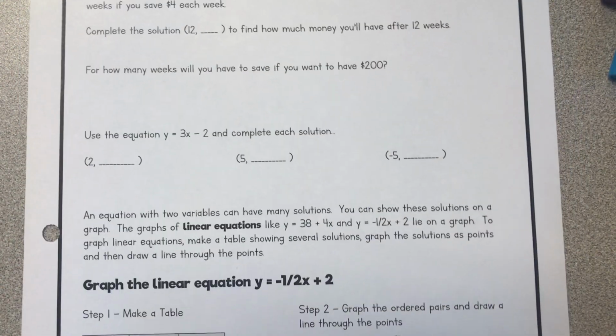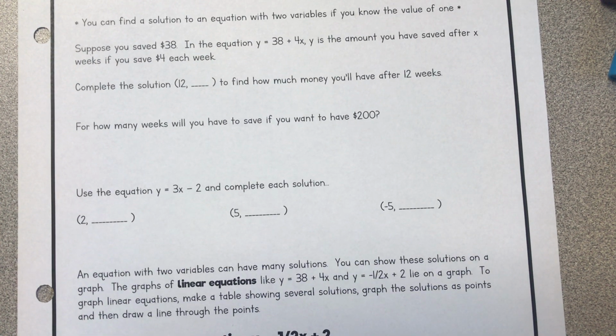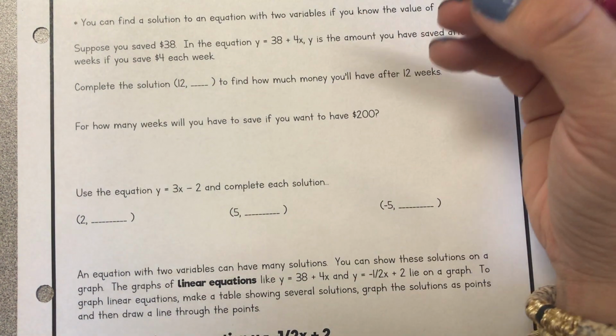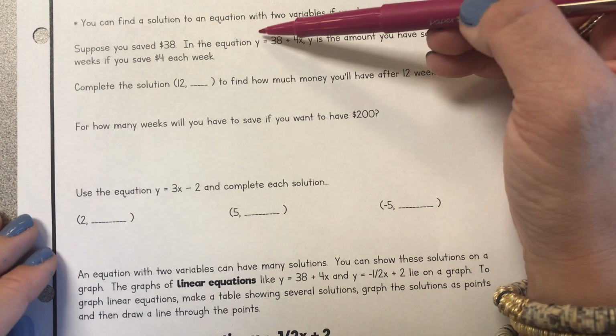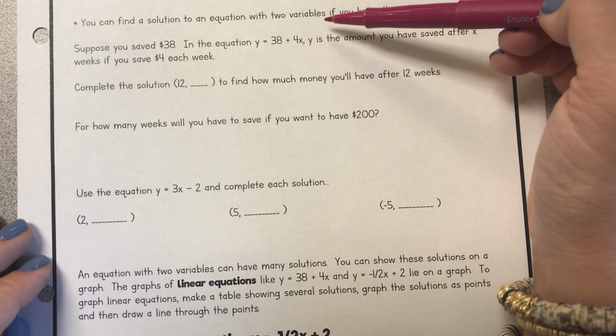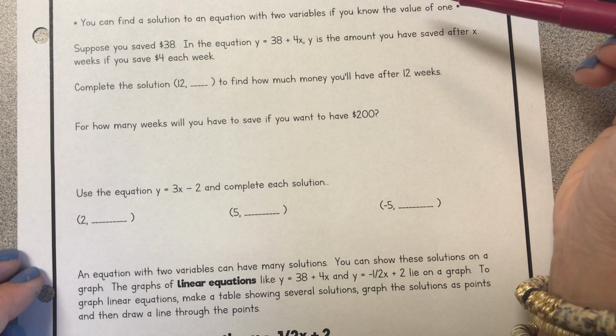Okay, look at your next page. It says you can find a solution to an equation with two variables if you know the value of one. So it says suppose you saved $38. In the equation y equals 38 plus 4x, y is the amount you have saved after x weeks if you save $4 a week.